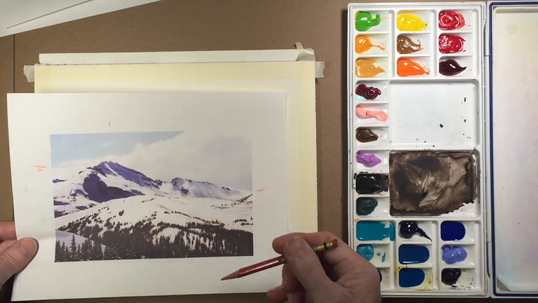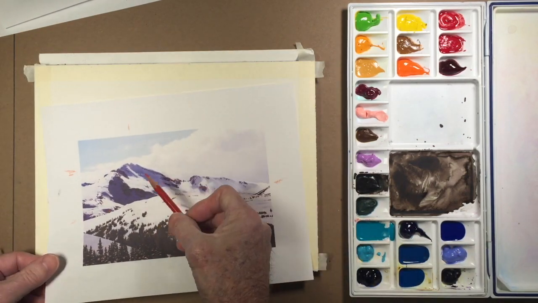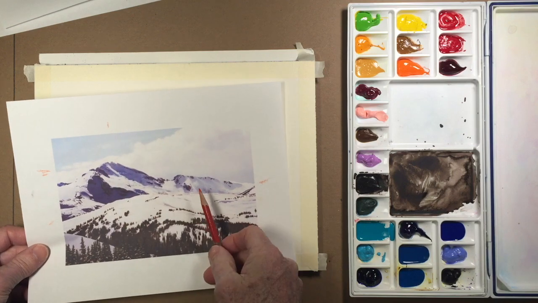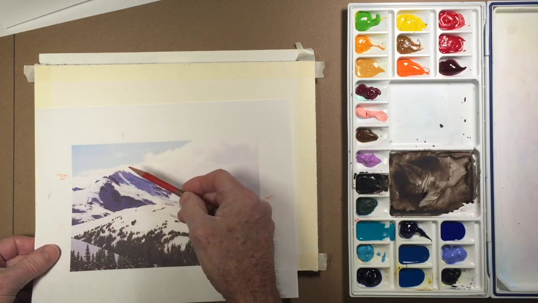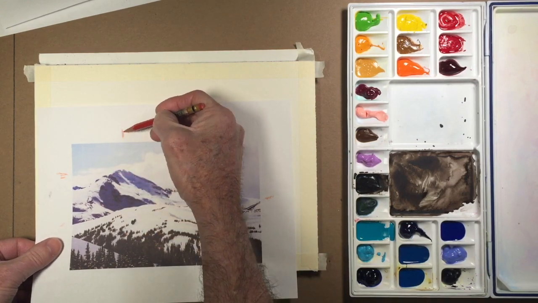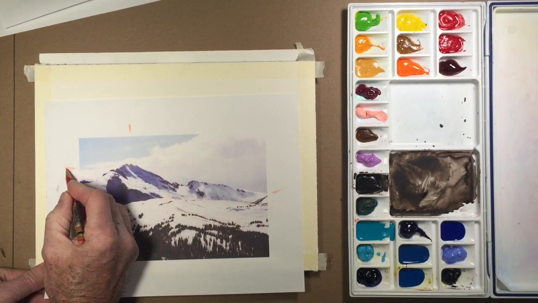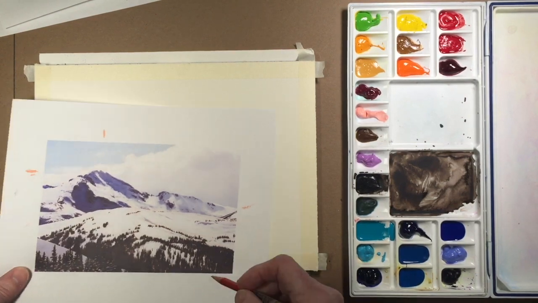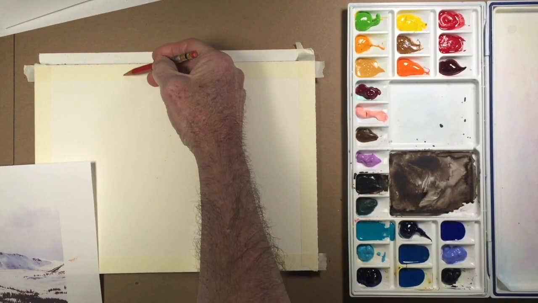So here's my reference, and how do I know when to start? Here's my key point. I'll take this as a point. Where is it on my boundary? It's right there. And where is it on this side? It's right there. So I'm going to go look at my page, and I'm going to put a mark.